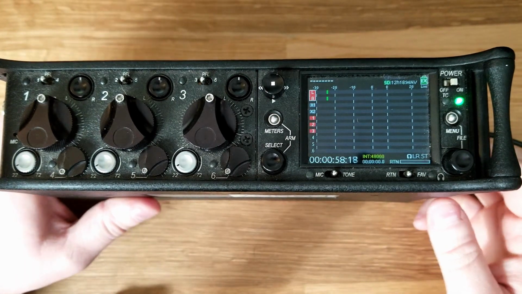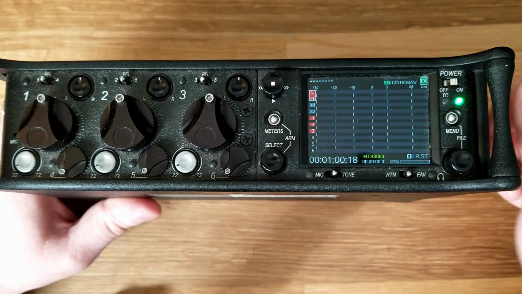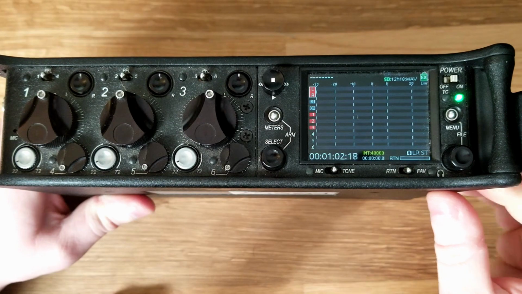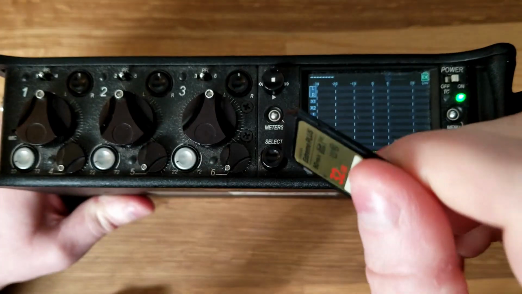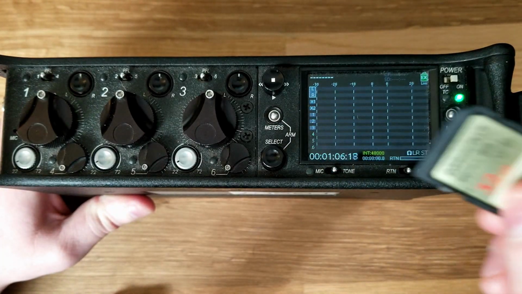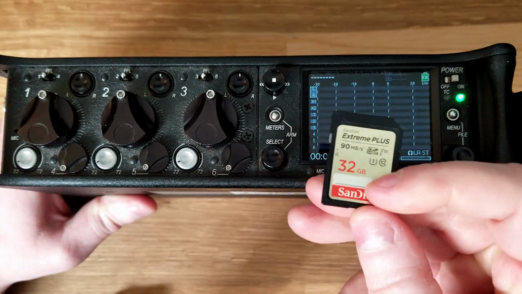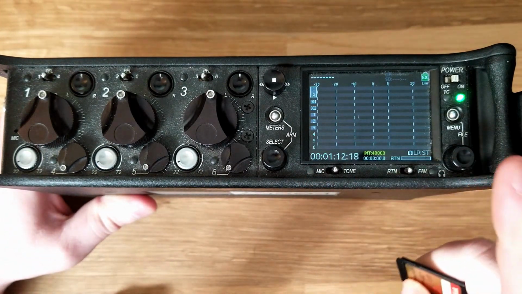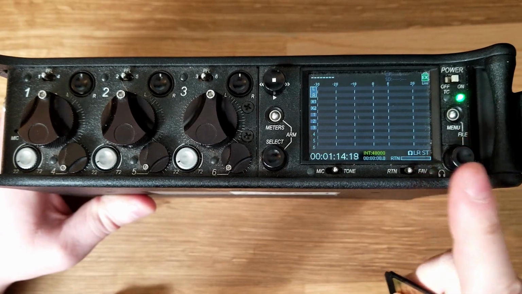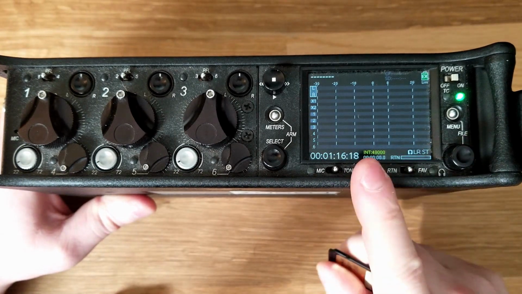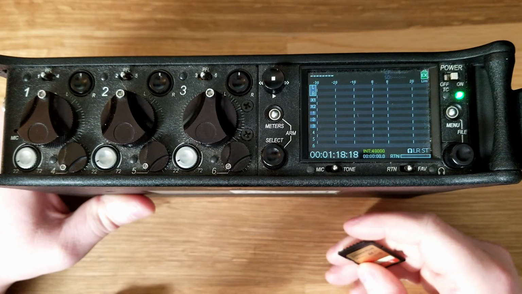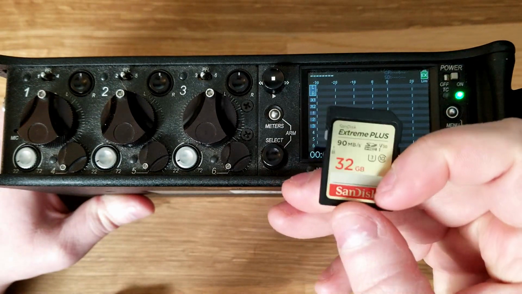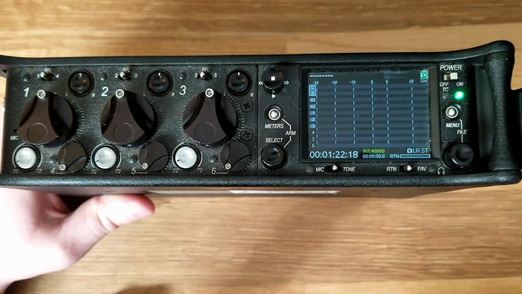So at this point, you should have power hooked up to your recorder, and you should have media inserted into it. In this case, we have an SD card here. You really should only use higher-end SD cards. There is a recommended media list or approved media list in the menu here and on Sound Devices' website. Normally, the top-of-the-line SanDisk cards are the way to go.